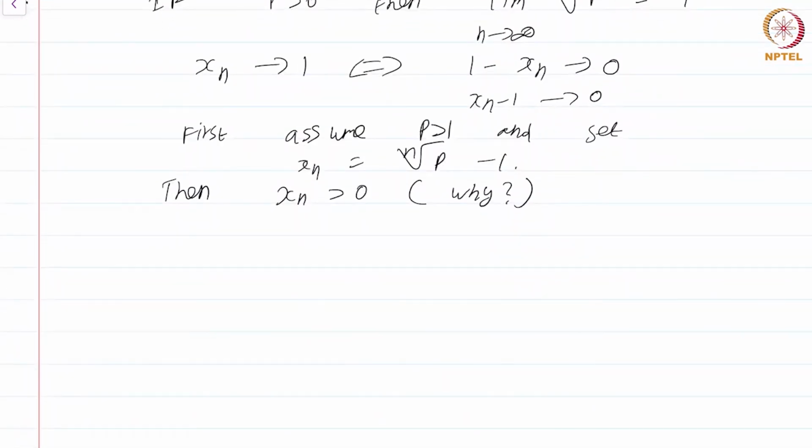Okay. Now I want to show that this quantity xn converges to 0, right? Now what do I do? How do I approach this? Well, observe that 1 plus xn, the whole power n, is nothing but p, right?